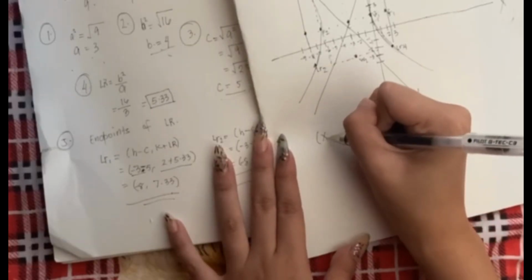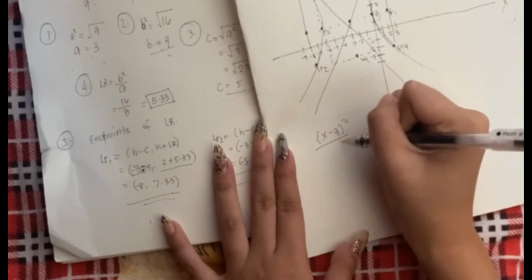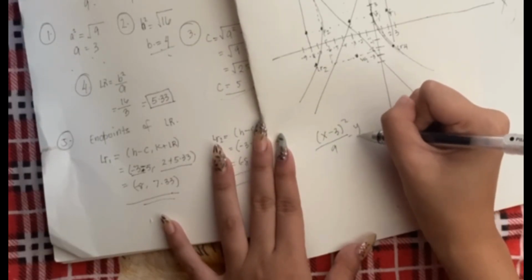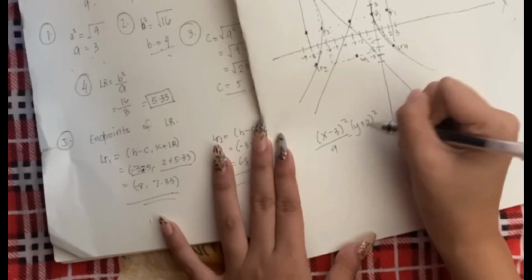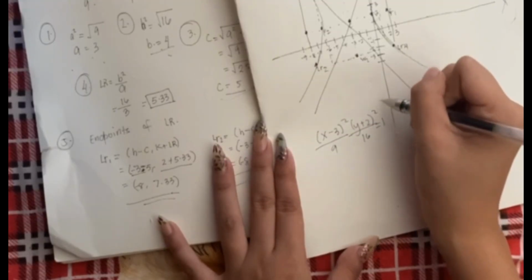So this will be the final graph for x minus 3 squared over 9 minus y plus 2 squared over 16 is equal to 1.